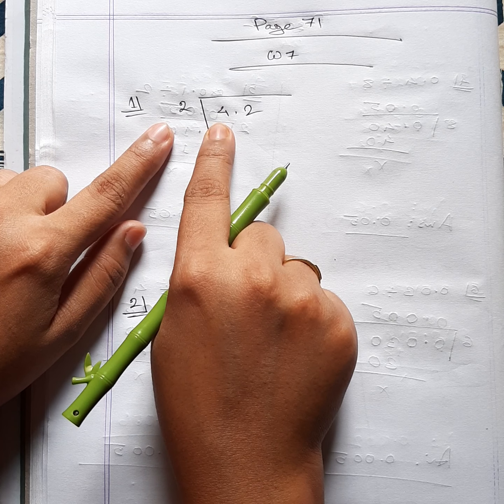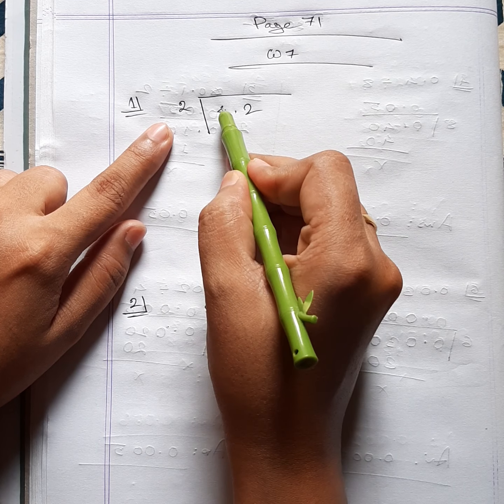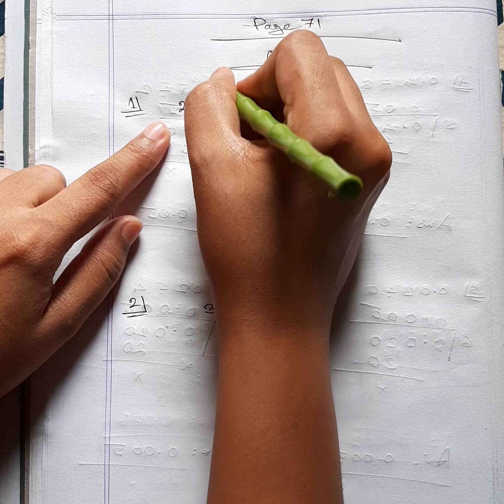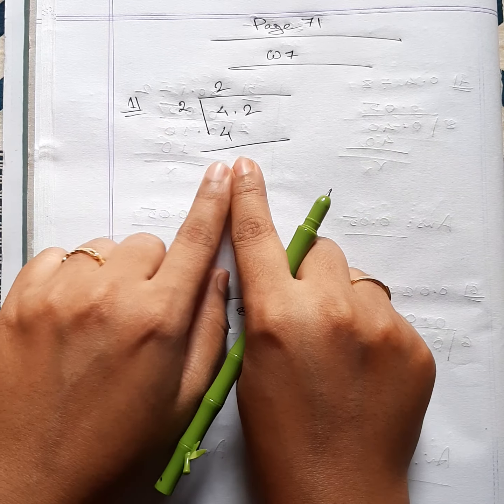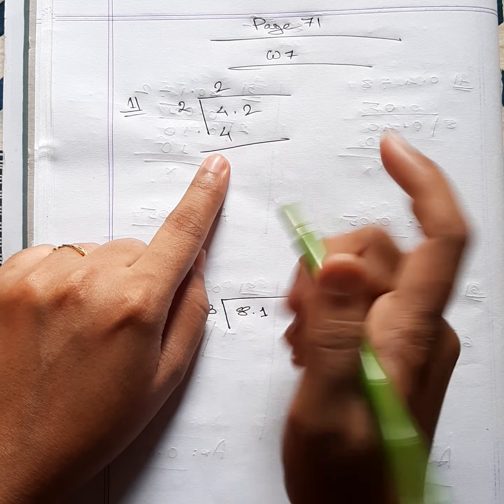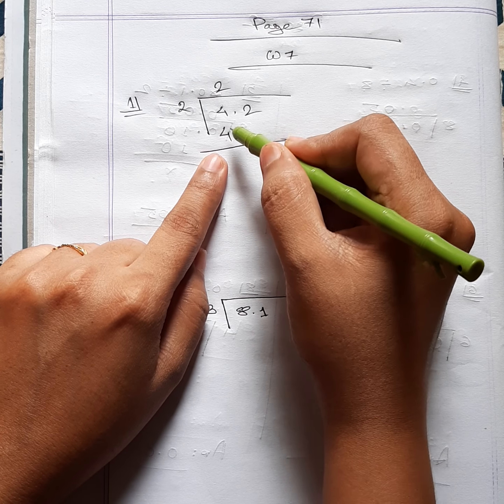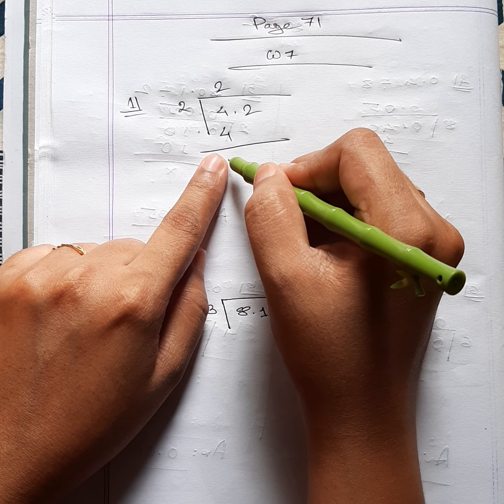Here, the first target is our 4, and 4 can be divided by 2. Yes, 4 can be divided by 2. 2 2s are 4. Oh yeah, done. Now 4 subtracted from 4, and there will be nothing.